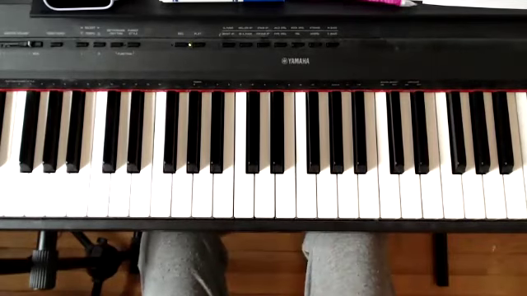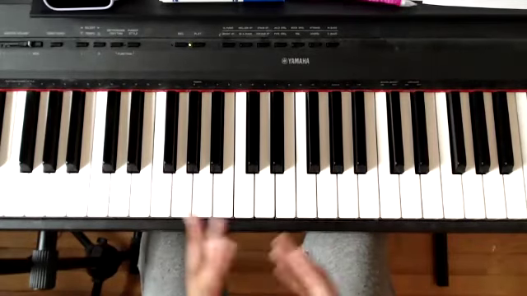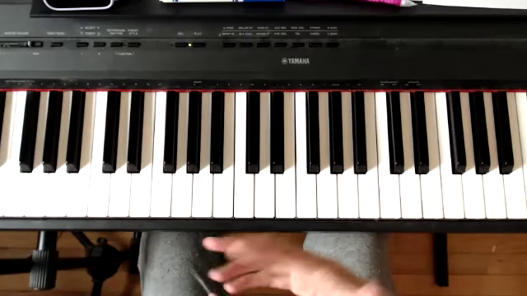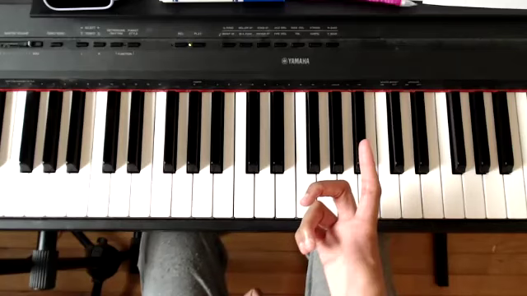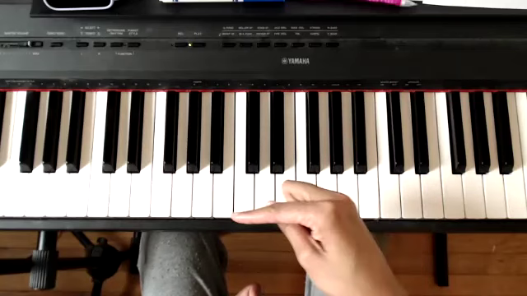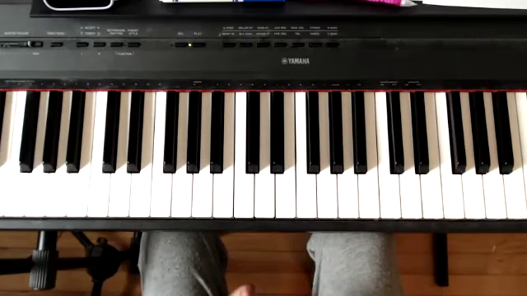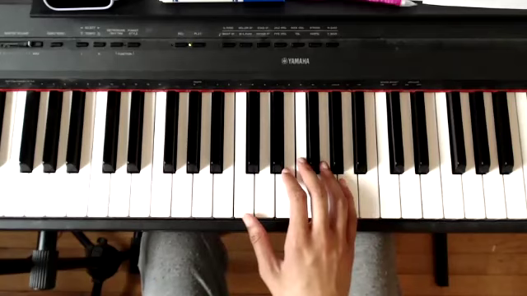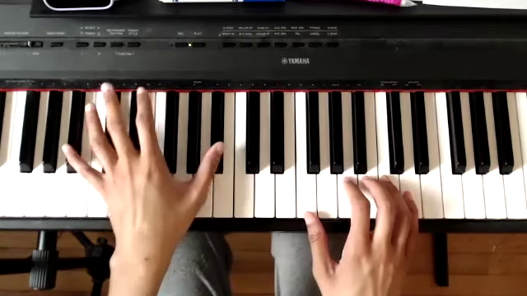One of the examples I would like to use is a song by John Legend called Ordinary People. Again, this isn't a tutorial on how to play it. I do have a tutorial on how to play Ordinary People, and I will provide it as a link in the description box. So here, we're talking about this song.